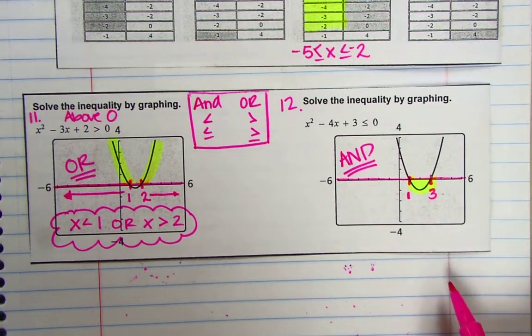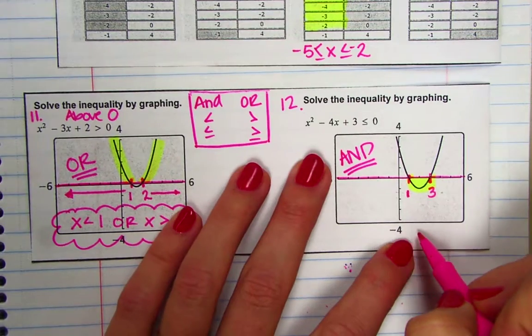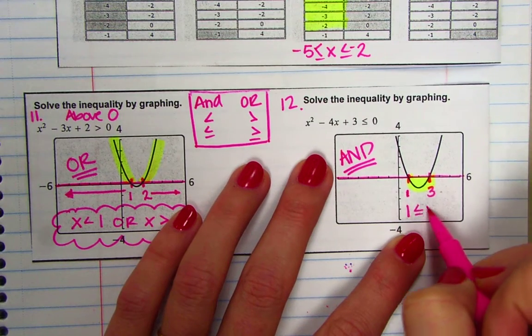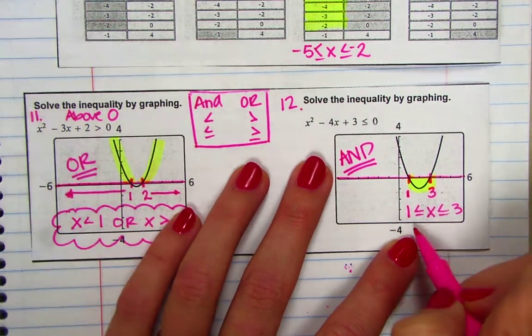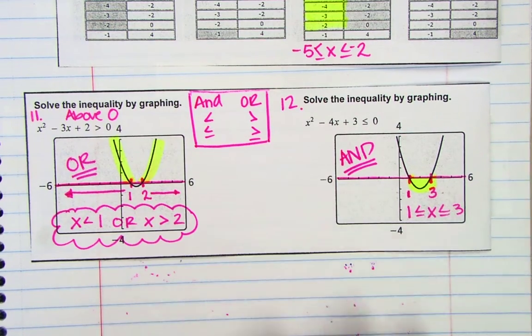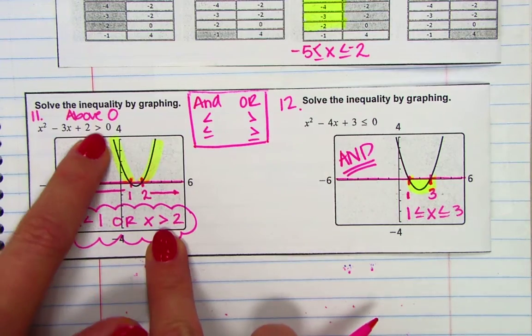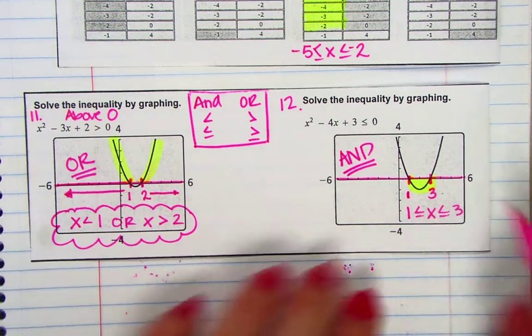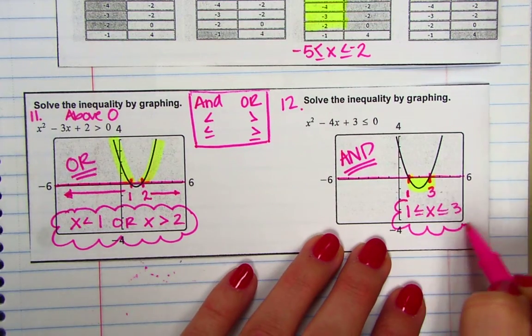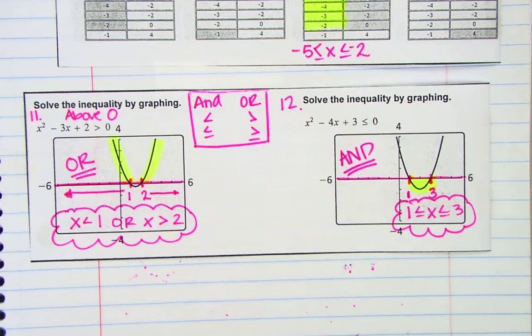So the way that we would write that is from 1 to 3: 1 is less than or equal to x is less than or equal to 3. I'm getting the symbol less than or equal to from the symbol that they use in the problem. So between 1 and 3, this graph is underneath the x-axis.